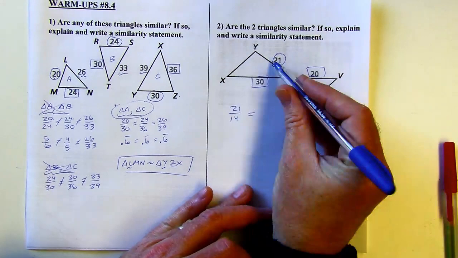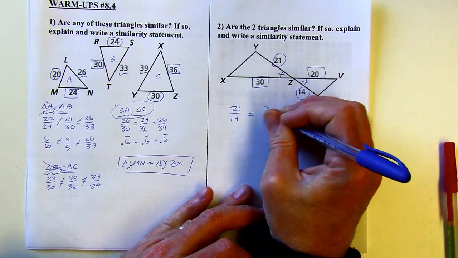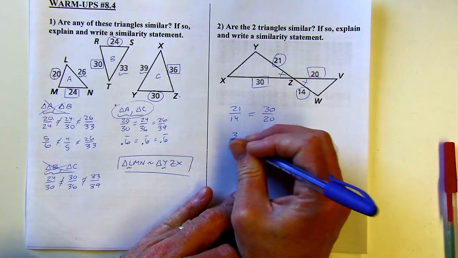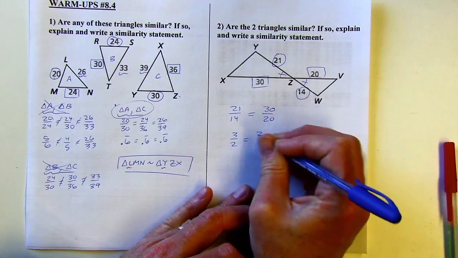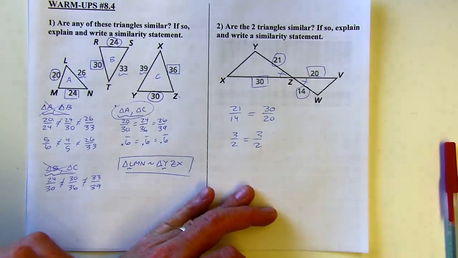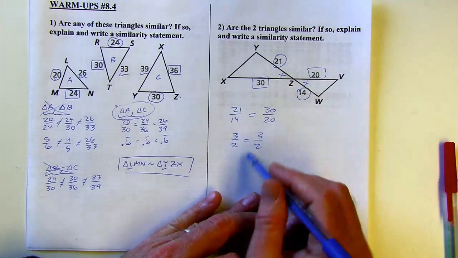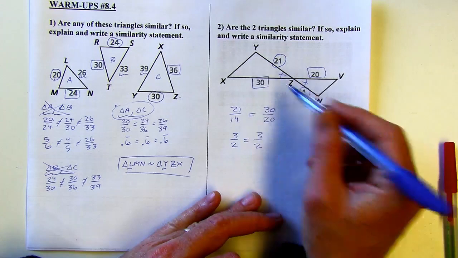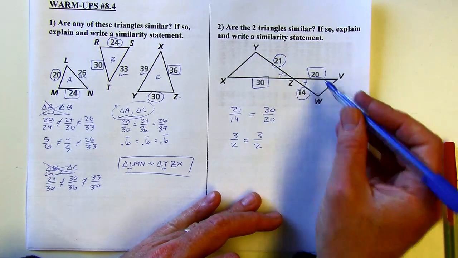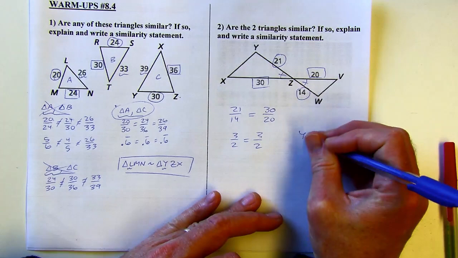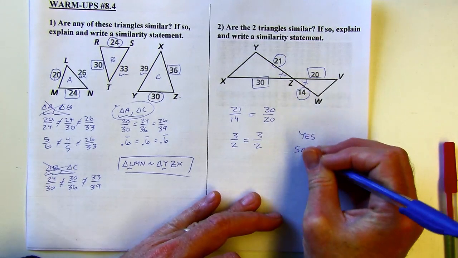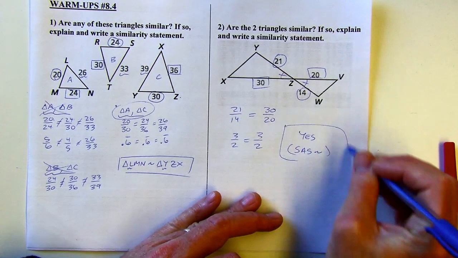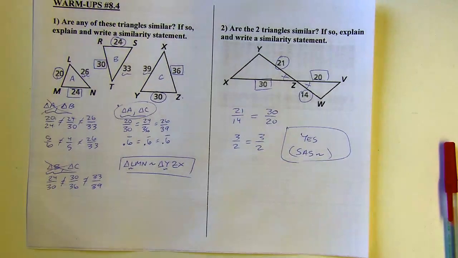as 30 is to 20. Let's reduce both of those. 7 goes into both of those, which reduces to 3/2. 10 goes into both of those. Hey, they are in proportion. So this works for SAS. I've got two sides and an included angle. The sides are in proportion and the angles are congruent. So my answer is yes, by the SAS similarity postulate. That's it for this work, and I'll see you next time.